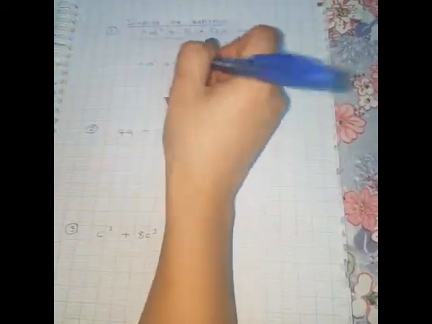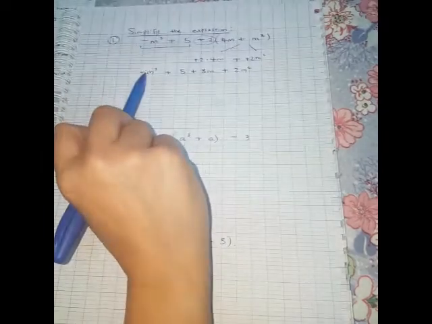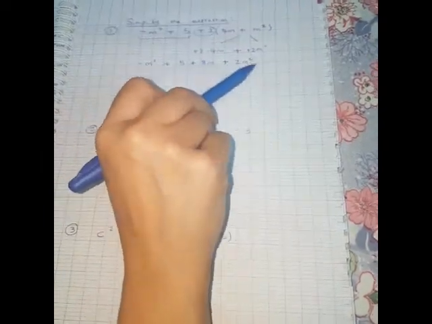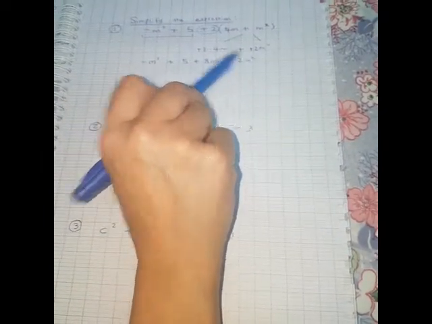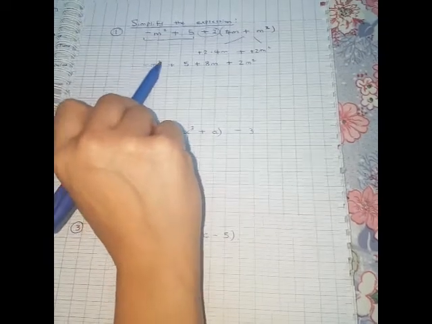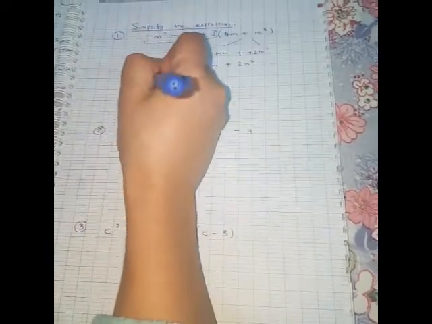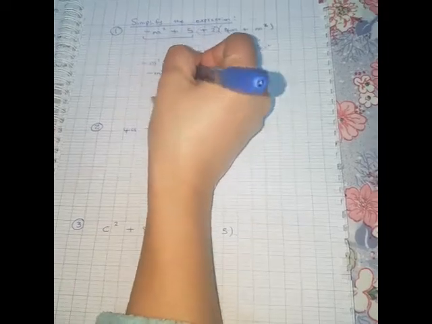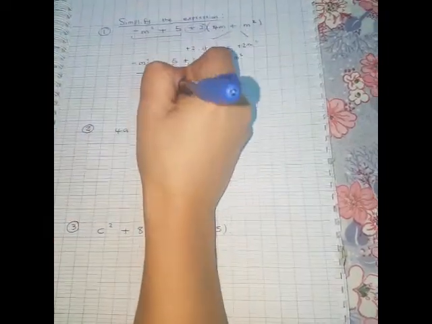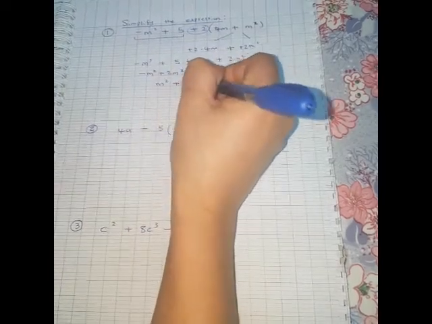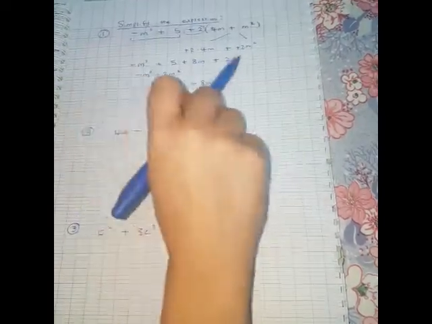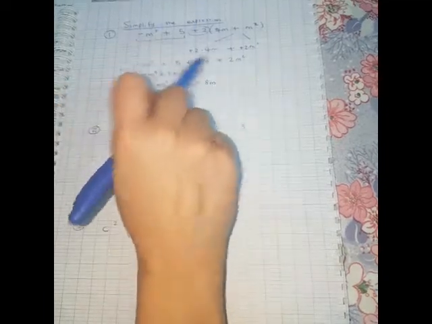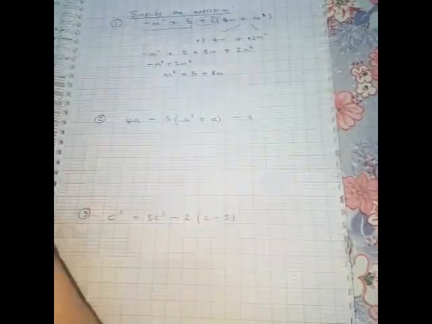And now I add and subtract my like terms. An m cannot be added to an m to the second power. So I bring down negative m to the second plus 2m to the second gives me an m to the second. And I bring down the plus 5 plus 8m. I added my like terms, or I subtract my like terms, and I bring down what's left.